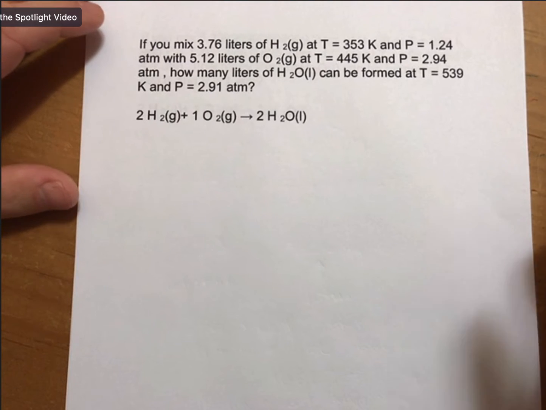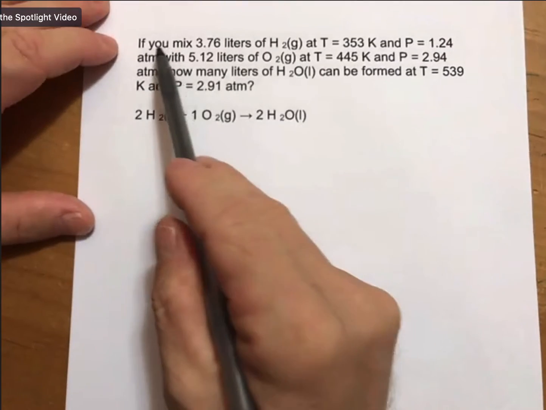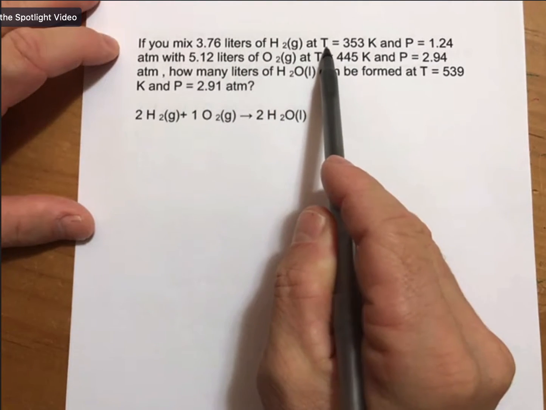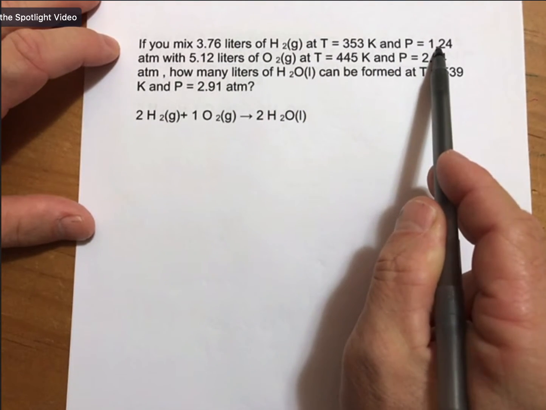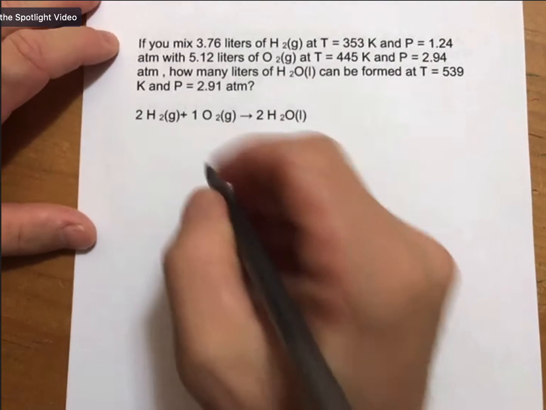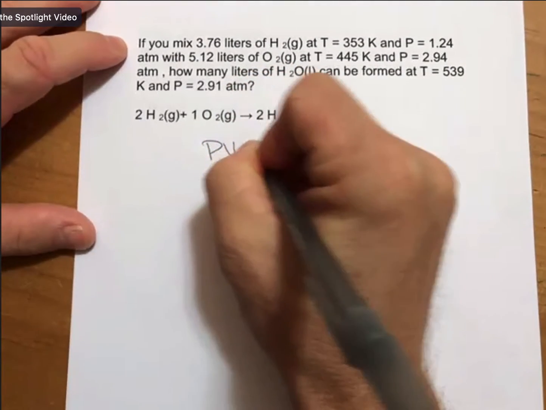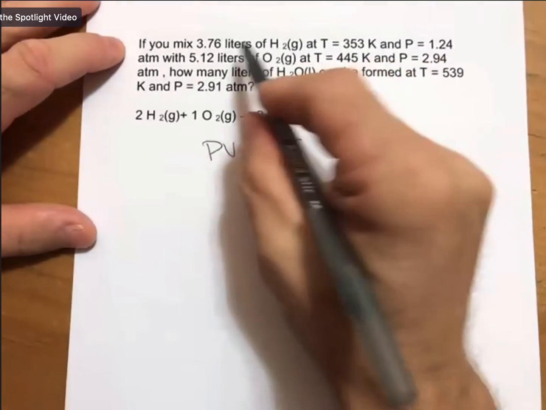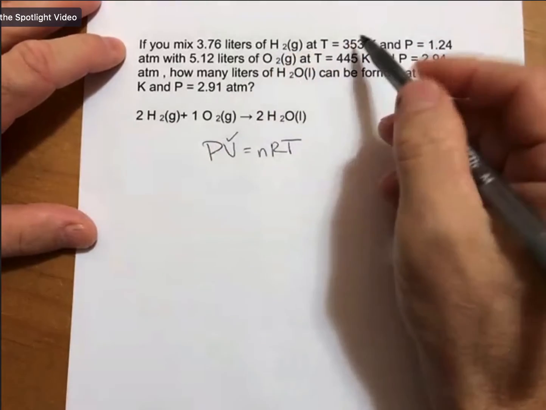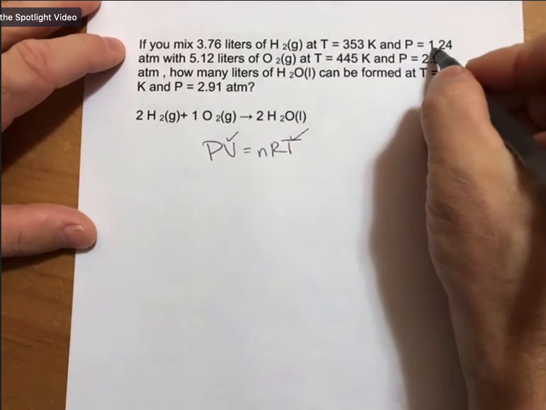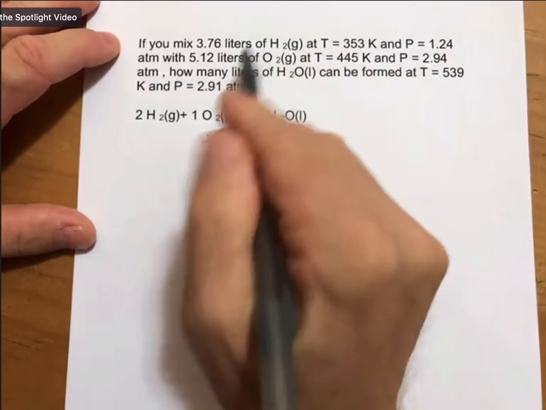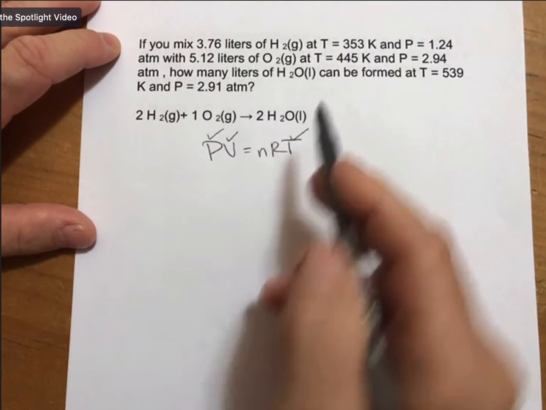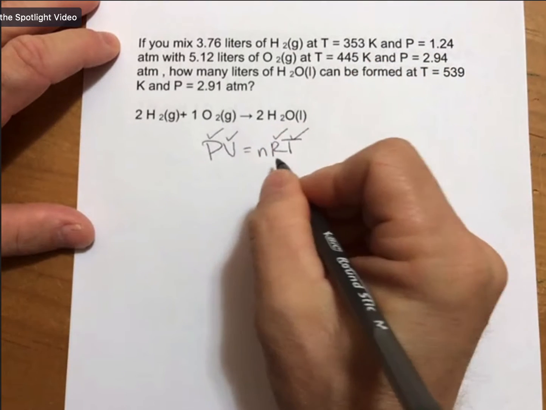Our first one, and this is number 10 on the homework, if you mix 3.76 liters of hydrogen at a specific temperature and specific pressure. So let me just write out my ideal gas law here. So we have a volume, we have a temperature, and we have a pressure of our hydrogen. Plug all those in with the fact that we always know R, and we can find moles of hydrogen.